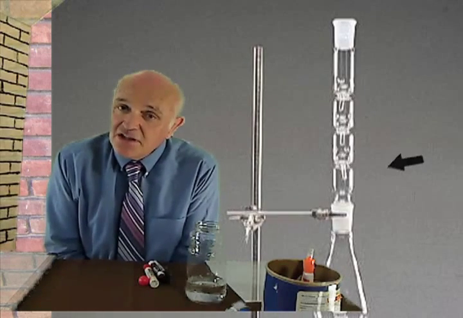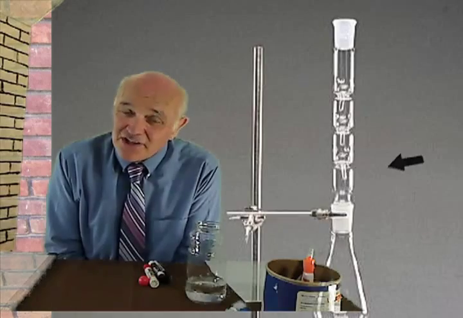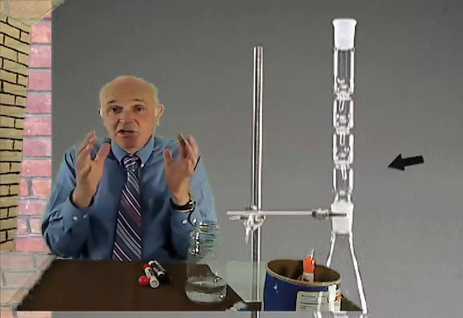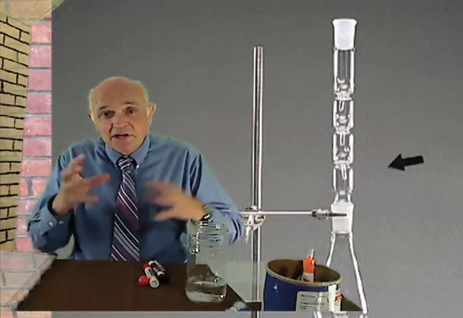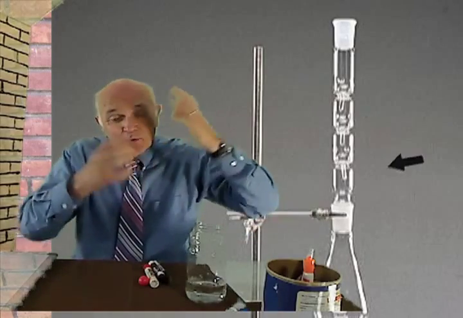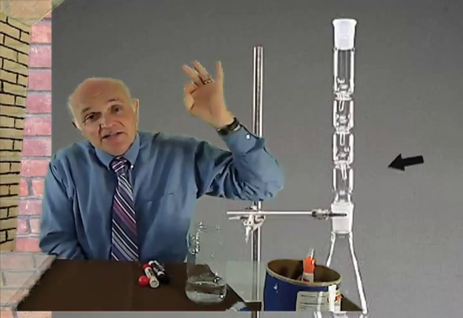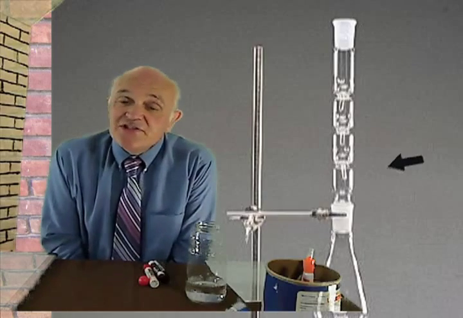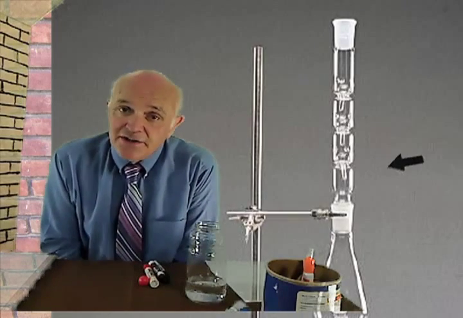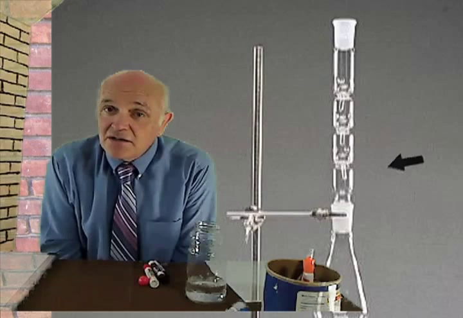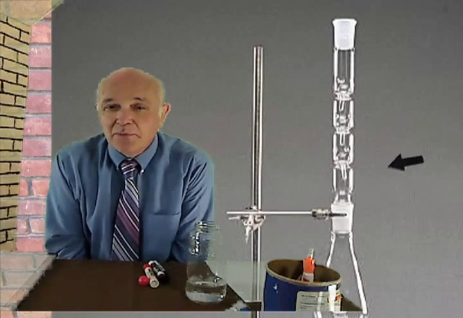Everything else kind of gets stuck in the balls. It kind of sticks to the balls. And the balls, of course, the whole thing is coated with methylene chloride, but the vapors are able to fight their way through and escape into the air. This is done on a steam table in a hood. The methylene chloride is moderately toxic, so it's not something you want to breathe.